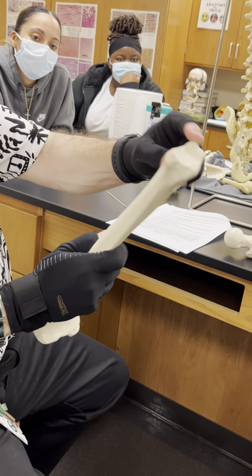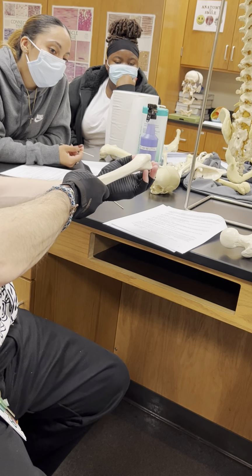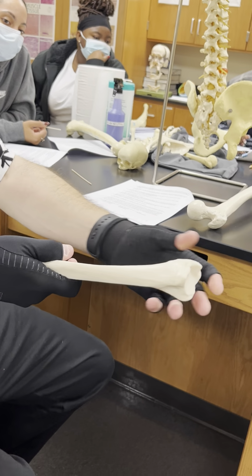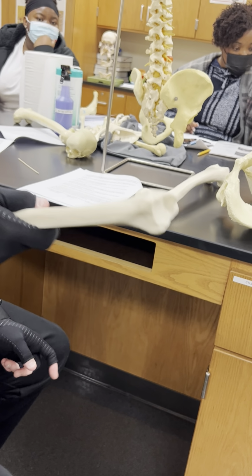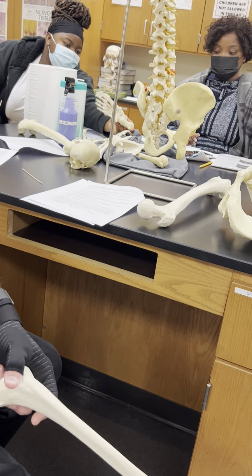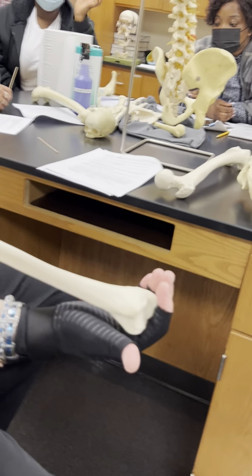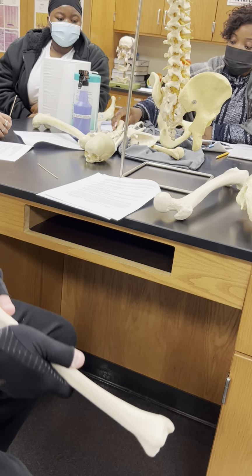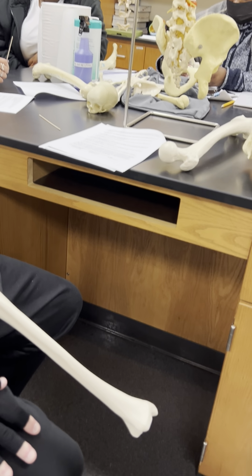And this little guy right here, this point that's sticking out, this is called the medial malleolus. It's the medial bone of your ankle. So when you feel your ankle, you feel that bump, that's what that is. So if this is on the medial side and this is the front, this has to be a right-sided bone.